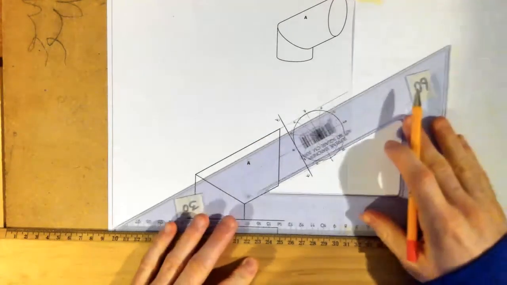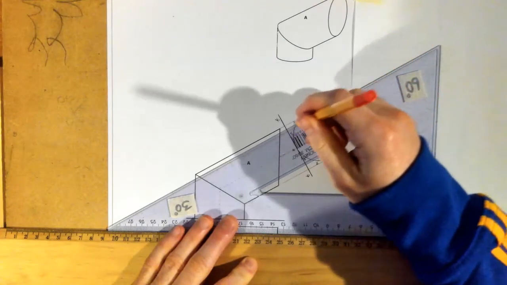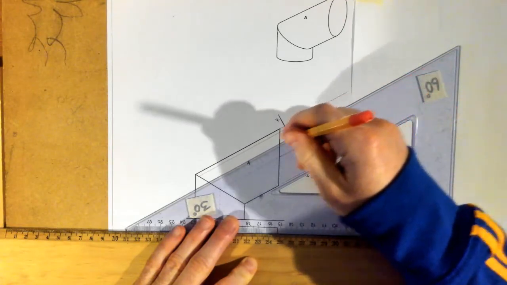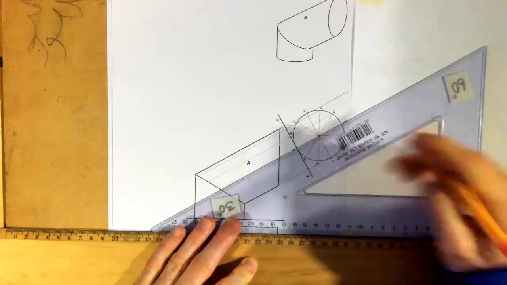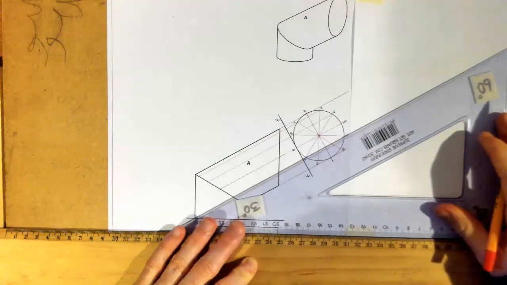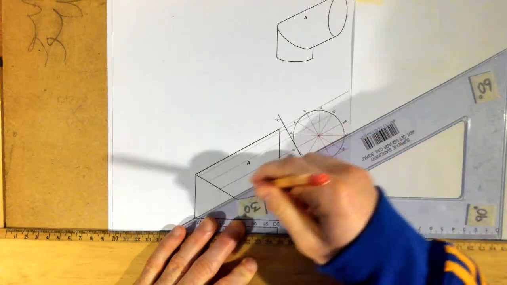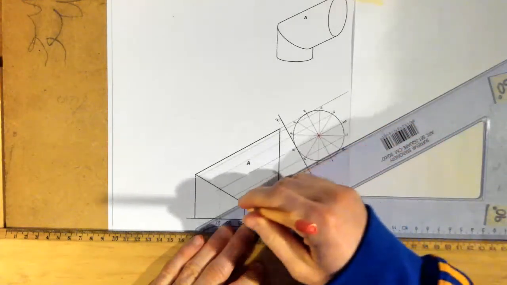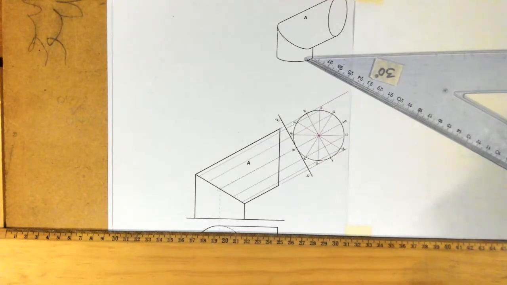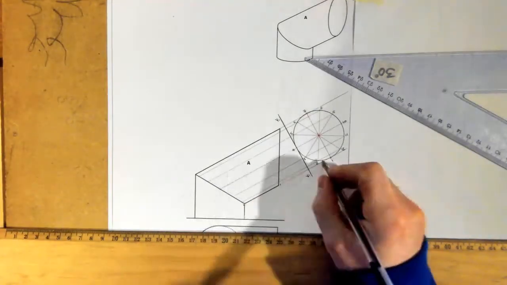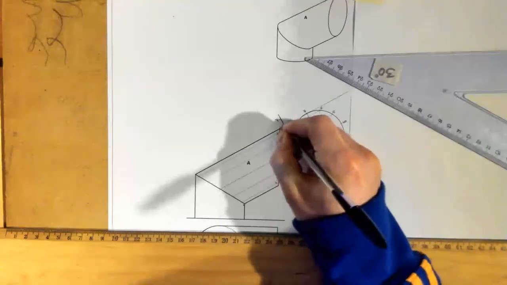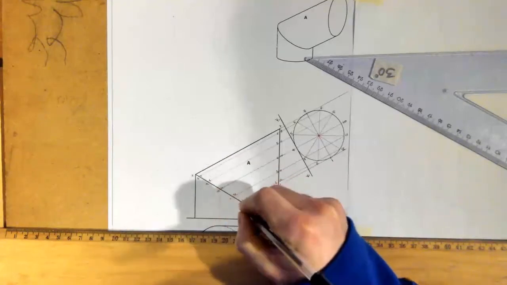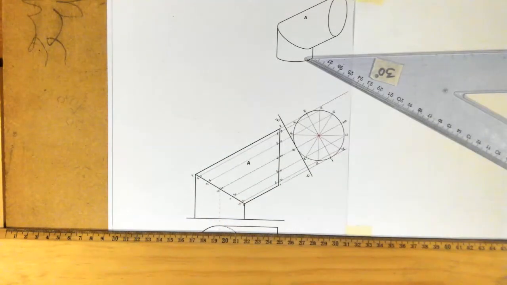So we projected up at 30 degrees, so we're going to project back at 30 degrees. So 6 and 8, it's going to be there. 9 and 5, 4 and 10 are already there. 11 and 3. And then we have 2 and 12. And once again, just labels. Now, there we go. Labels nice and easy.